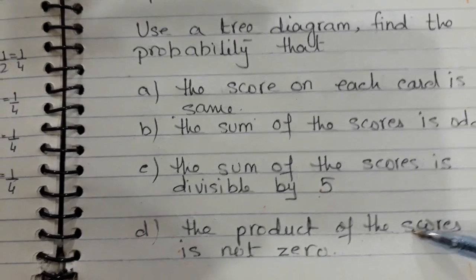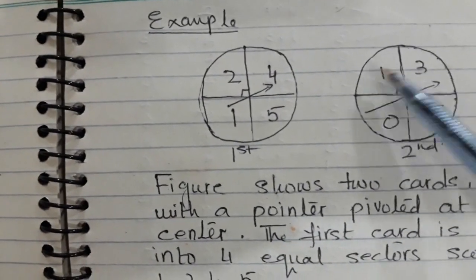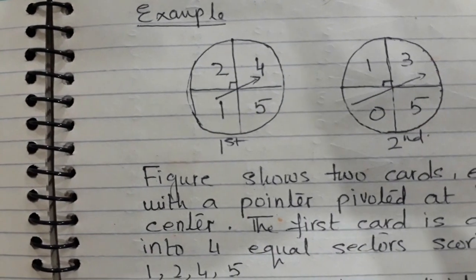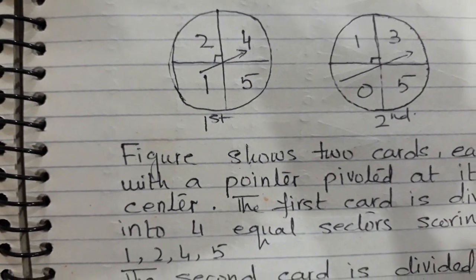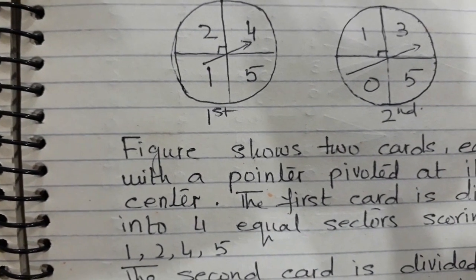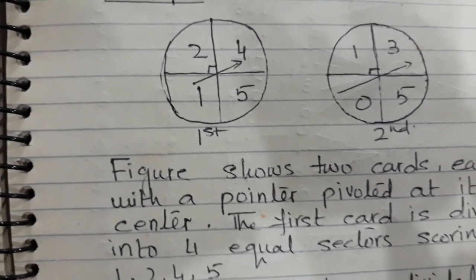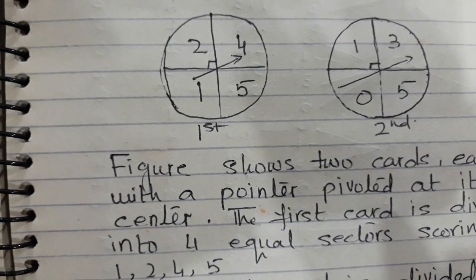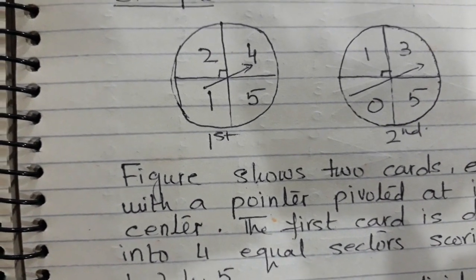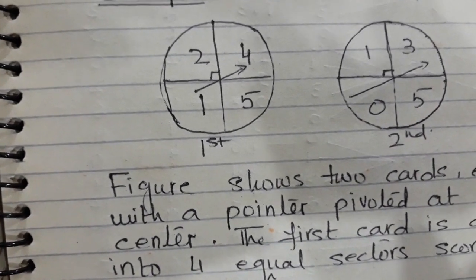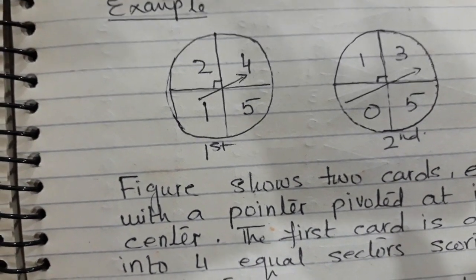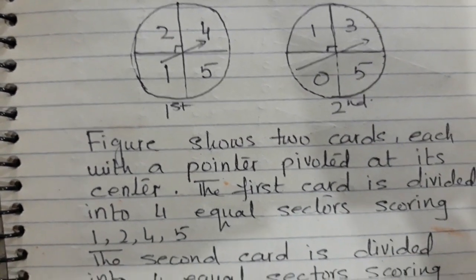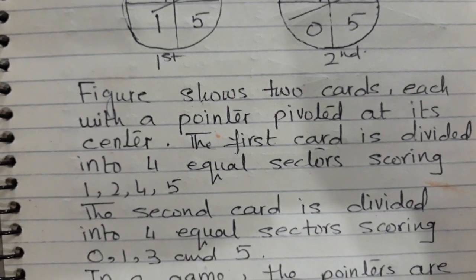By score we mean the numbers written on the spinners. So this is my score. First I will spin the first one and then the second one, and then whatever numbers come, if I add them up it will be the sum, if I multiply them it is called product, or if I just write it down as it is, it will be a score. So let's see how tree diagram will help me to answer these questions.